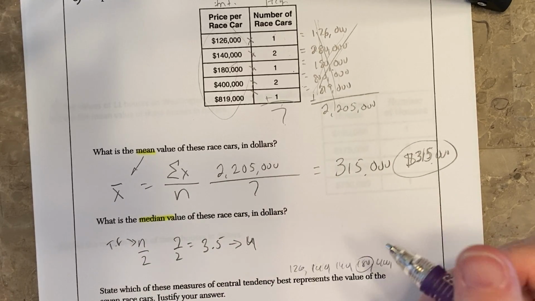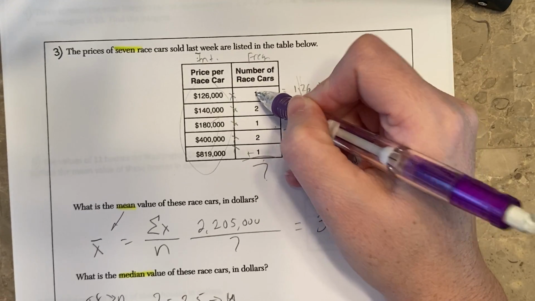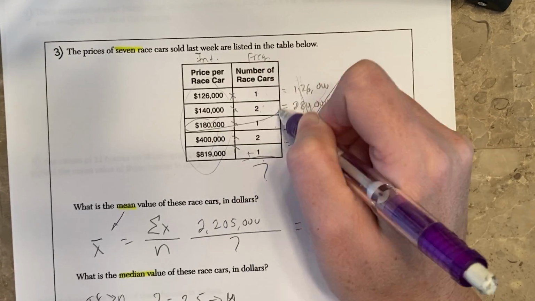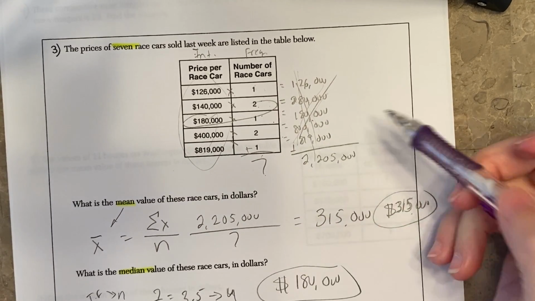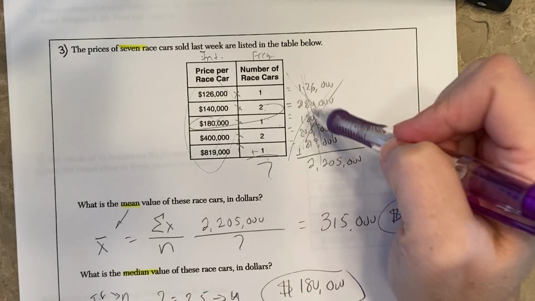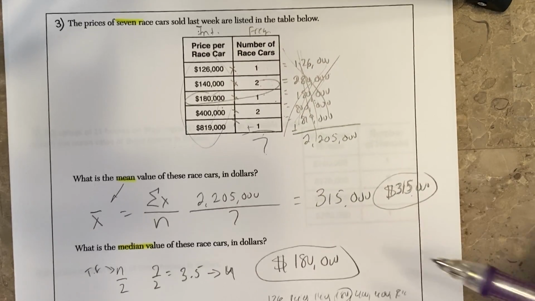And that's going to bring us to the 4th person. So start counting from the lowest to get to 4. 1, 2, 3, 4. Well, there you go. It's 180,000. And then obviously the other way is to put all the numbers, not these numbers, not the products, the actual numbers into L1 and you get your answer.